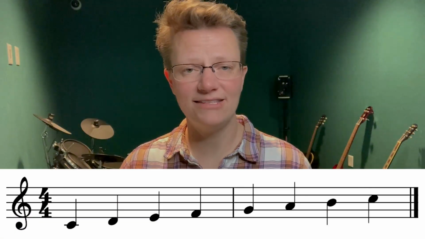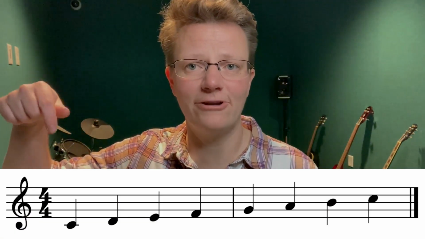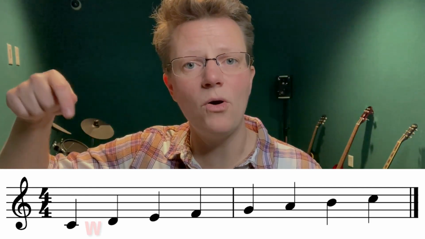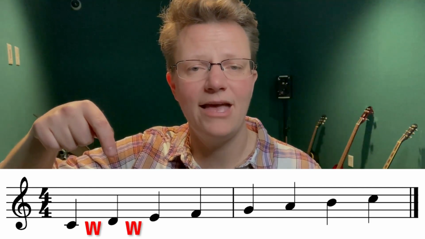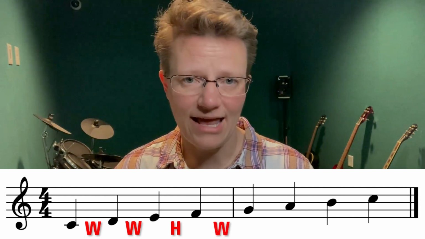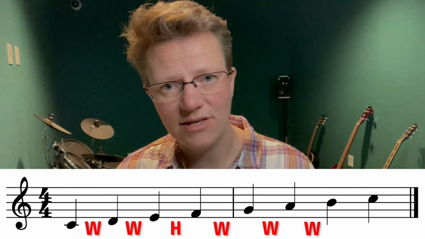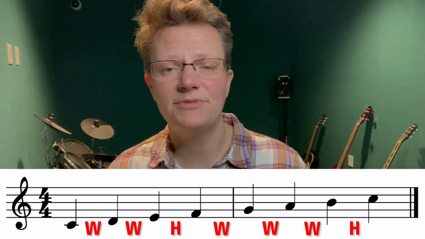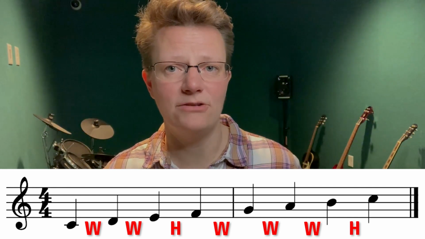So if I put up my C major scale here and I start over here with my C, I'm going to start with C and go up a whole step and then another whole step and then a half step to F, and then a whole step to G, and then A is another whole step to B, and then a half step there at the end. Now that's the pattern of whole steps and half steps that makes this sound like a major scale.